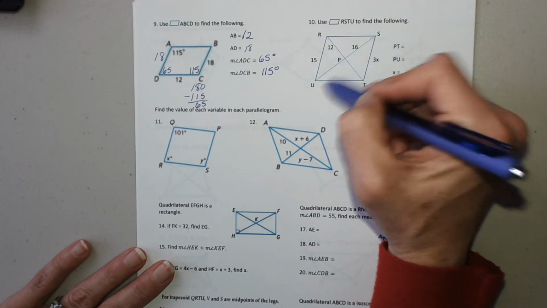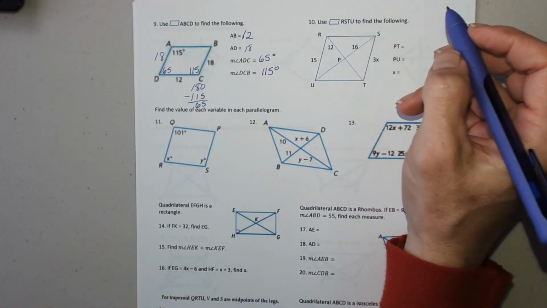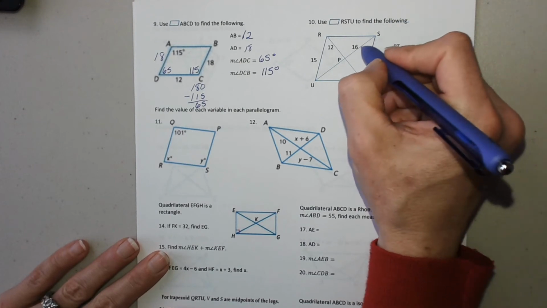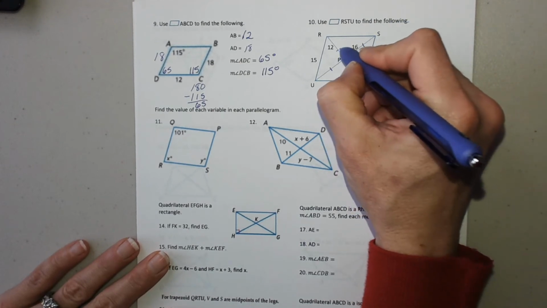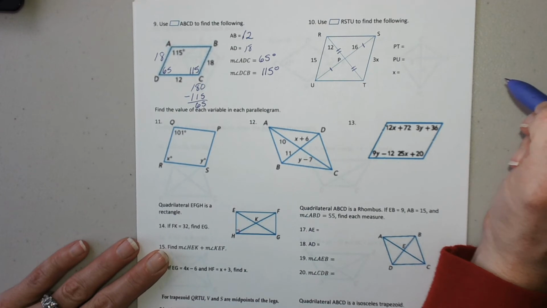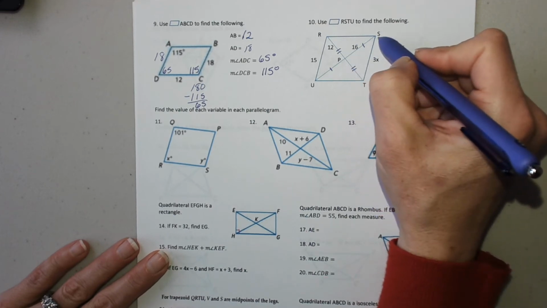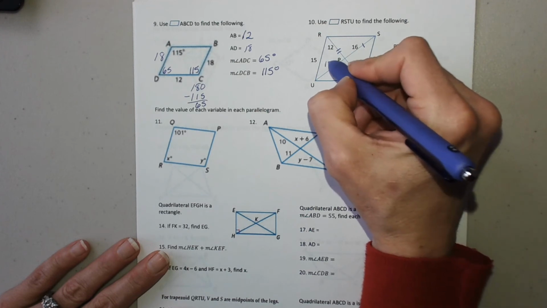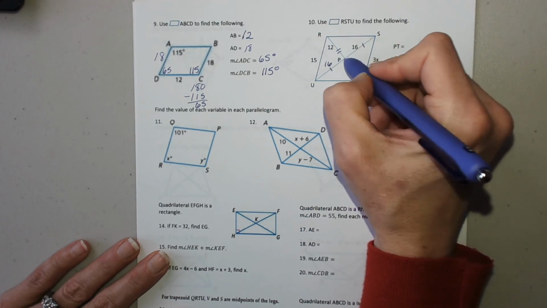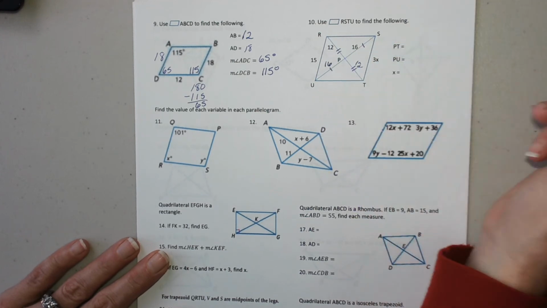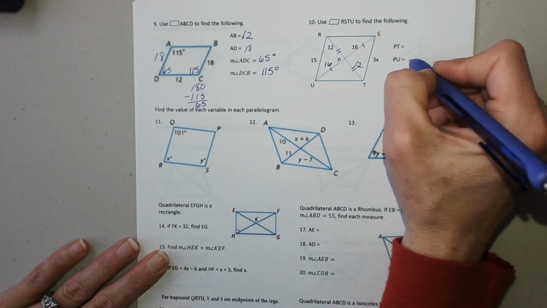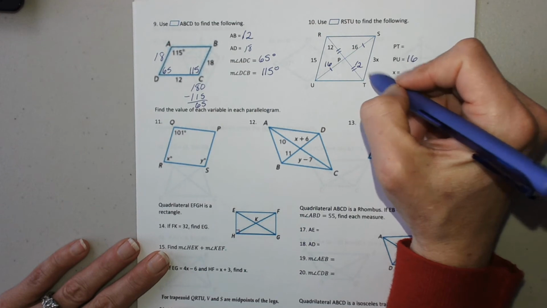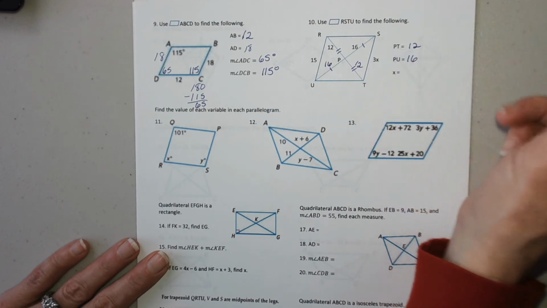As we see over here, we have the diagonals drawn in. And remember, diagonals bisect each other. So what that means is that they are cut into congruent parts. So if we want to know what PU is, what do you know PS is? This one's 16. If we know that this is 12, then that's 12. Okay, so PU was 16, and PT was 12.